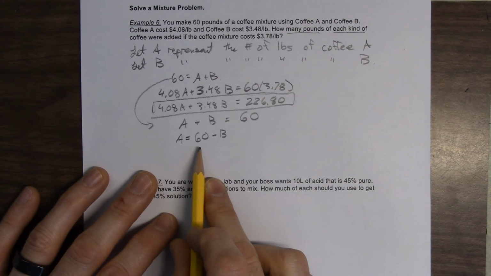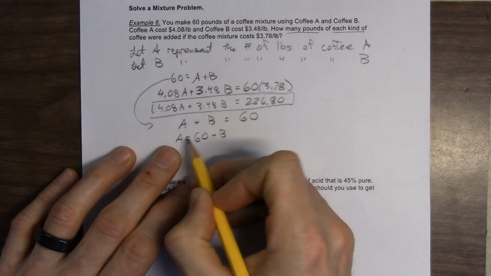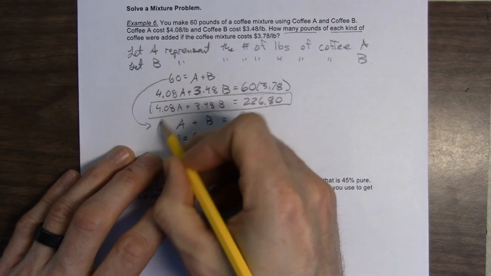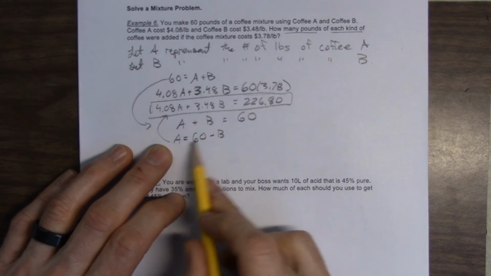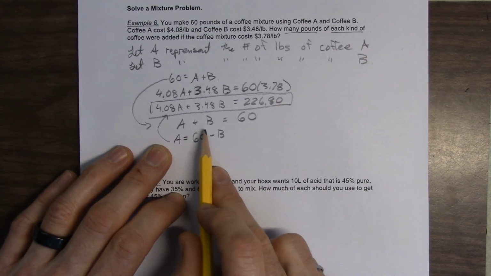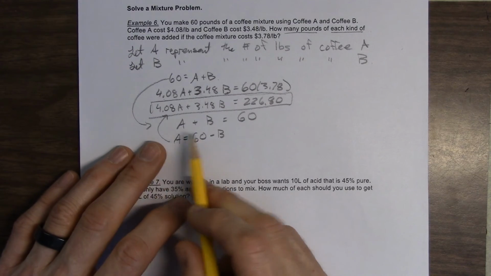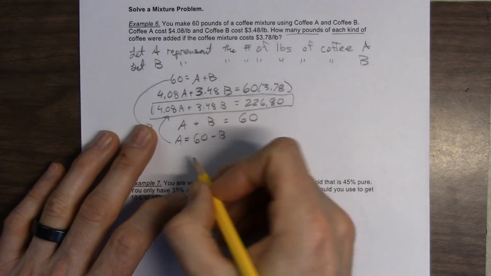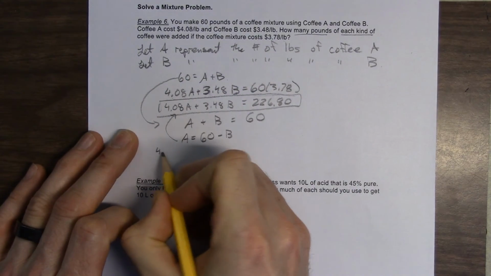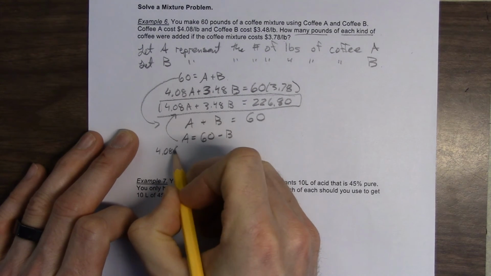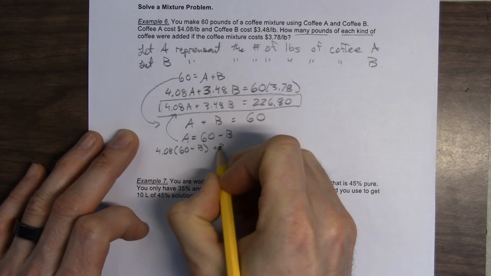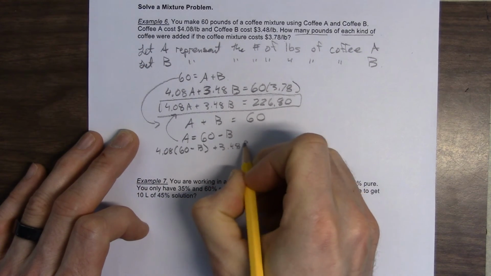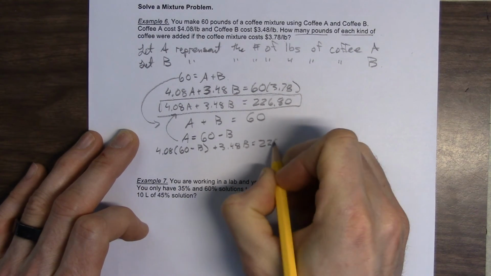No. Okay, so now that I have the value of a, I'm going to sub that into this equation. I have to sub it into the opposite equation. If I sub it back into here, it won't tell me anything. It won't tell me b, right? So I have to sub it into here. So we get 4.08 times (60 minus b) plus 3.48b is equal to 226.80.